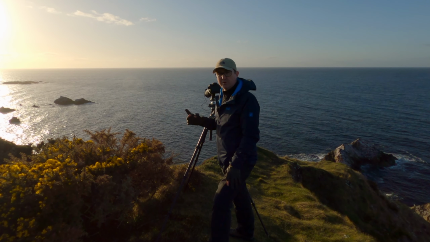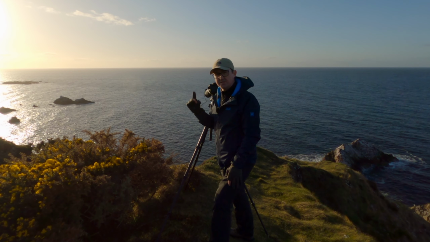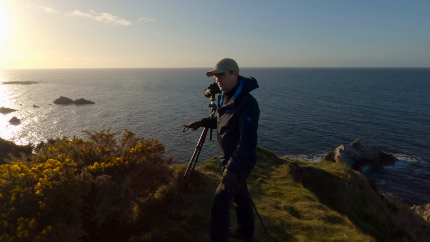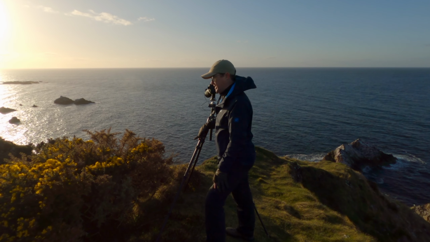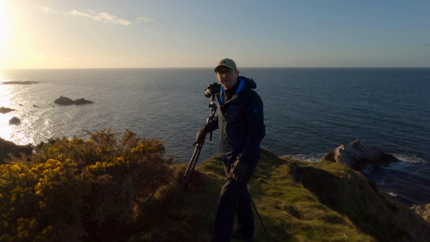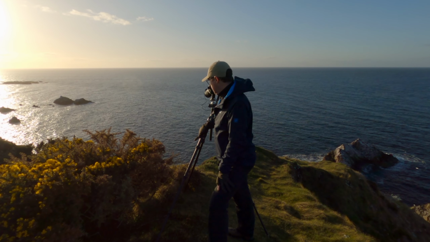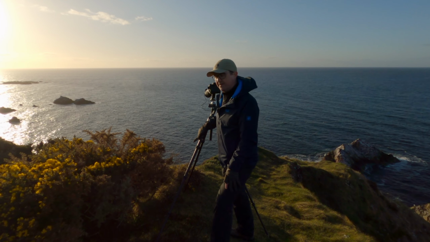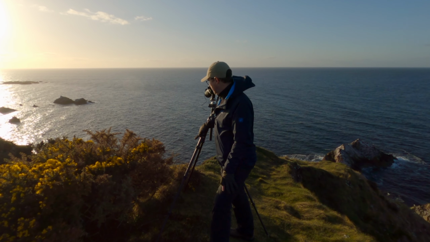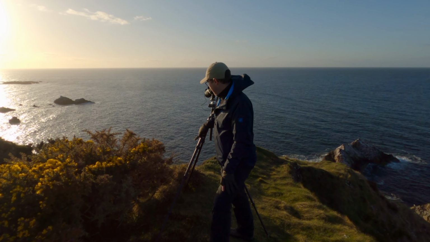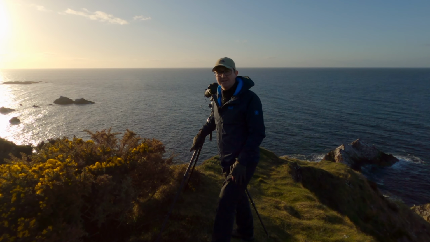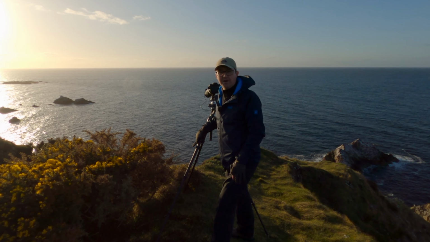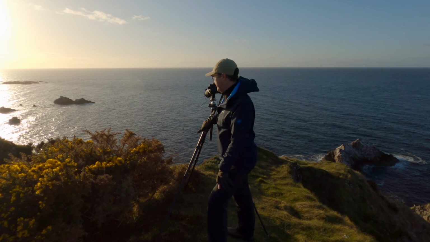I've got on my polarizer just turned a little bit just to take off some of the glare off the water, and I've got on my 6-stop ND filter as well. So altogether I'm trying to get something like a 1 second exposure, which is working really well, but it just looks mesmerizing to watch, so hopefully some of that will come across in my image.